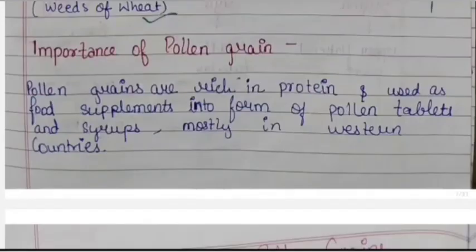Now we are going to take a look at the importance of pollen grains. Okay, so pollen grains are basically rich in proteins. So in Western countries, it is taken as a food supplement in the form of tablets or syrups.